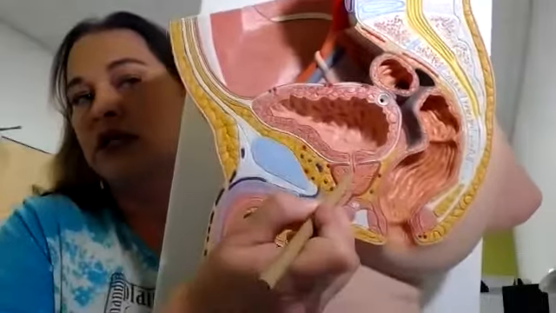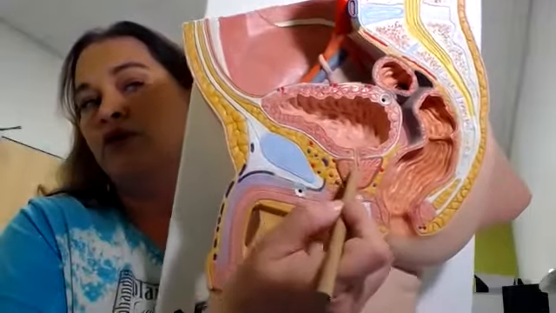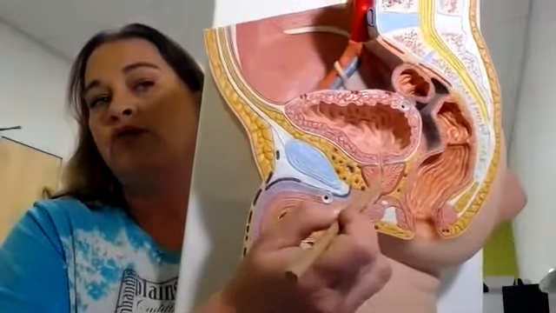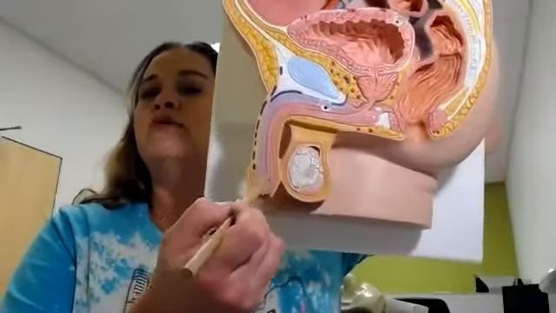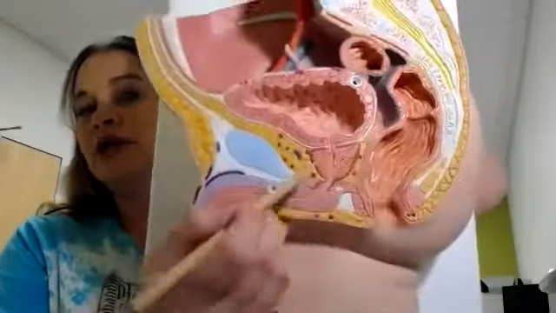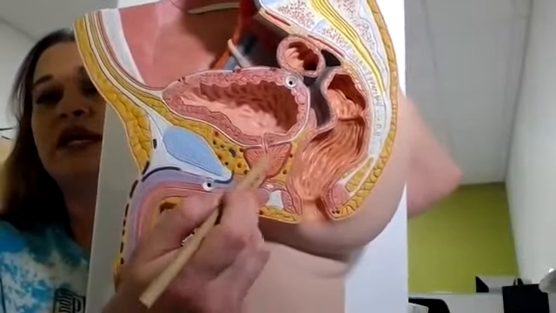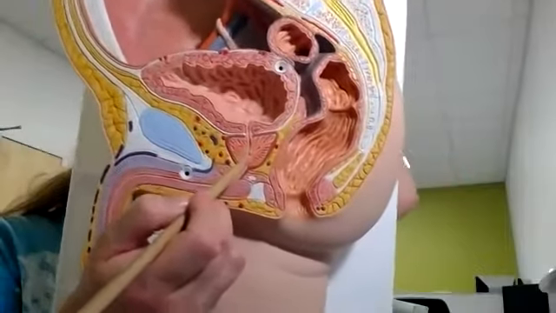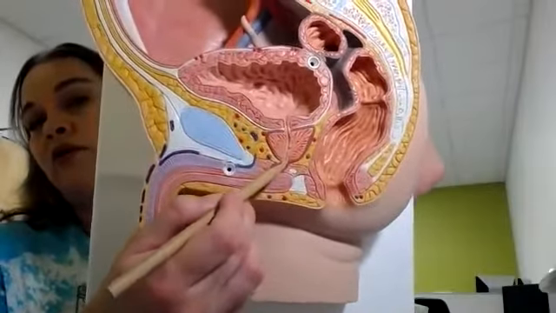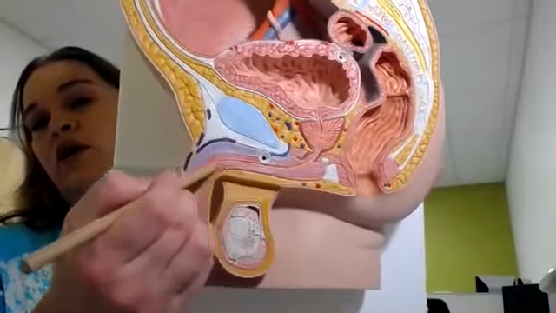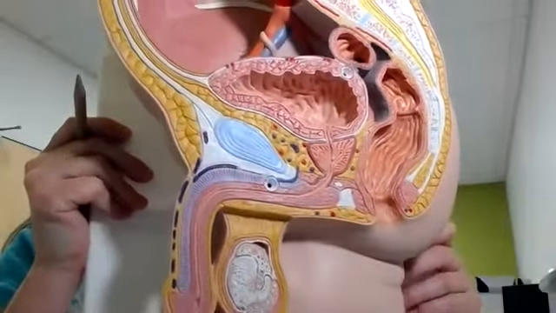Your urethra is going to leave the urinary bladder. Here's your urinary bladder. The urethra is going to go out and it will go through this prostate gland right here. Then it will go through the middle of the penis and then out the body. So the urethra going through the prostate gland right here is going to be called your prostatic urethra. And the urethra coming out of the prostate gland and going all the way through the penis is going to be called your spongy urethra.